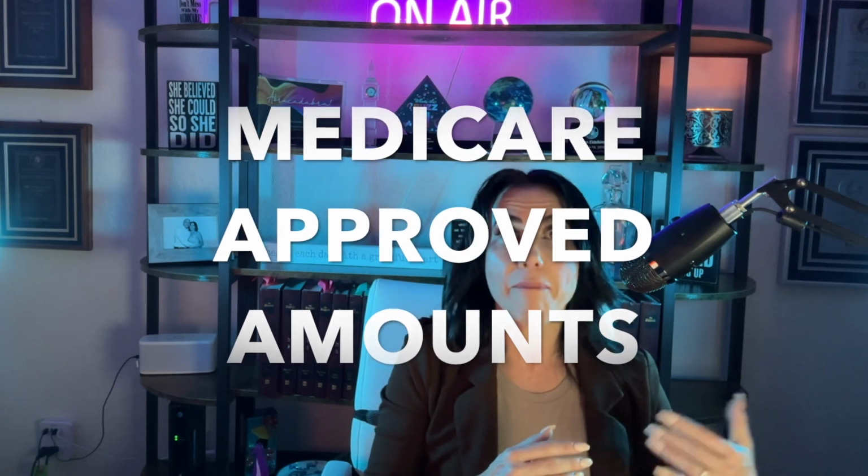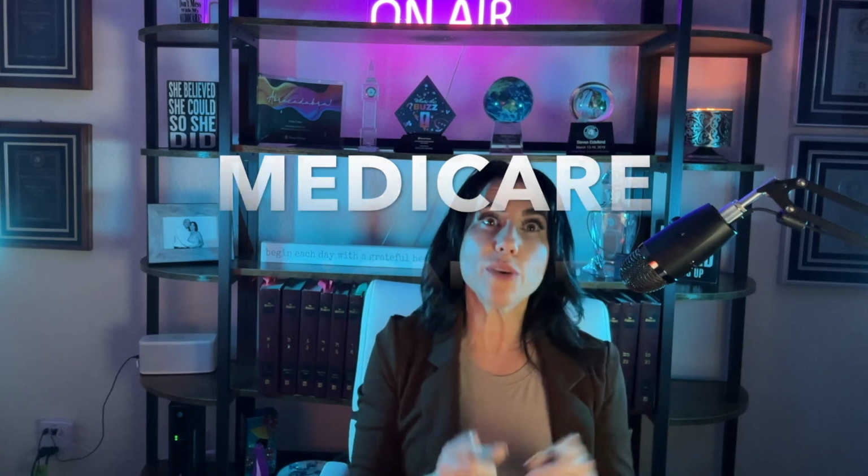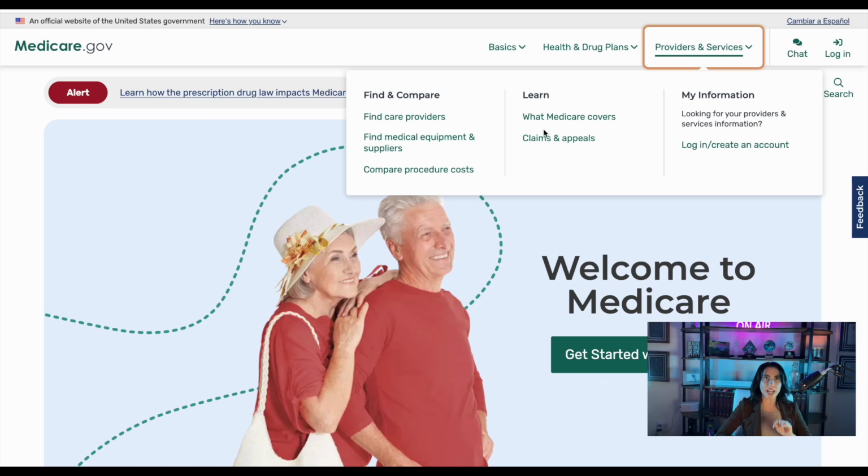Only 5% of doctors across the country actually charge above and beyond what Medicare pays them for the services, which is what's called Medicare approved amounts, also called Medicare assignment. The way you can avoid that Medicare overage if you do not live in a state that has imposed the MOM law, number one, verify your providers through Medicare.gov.